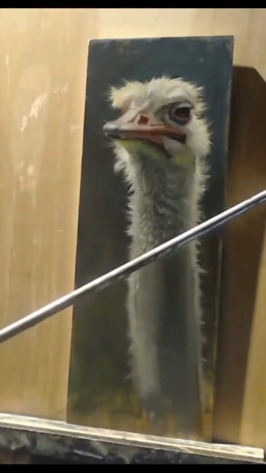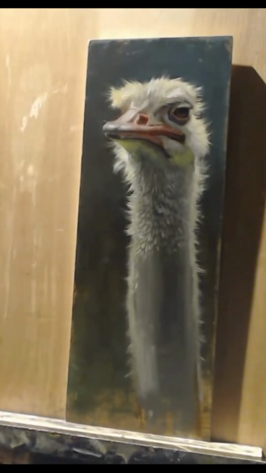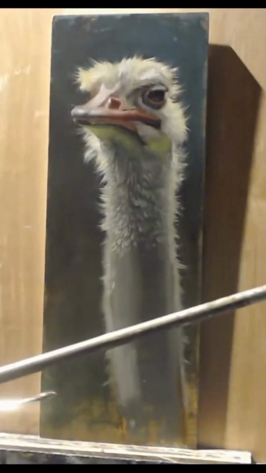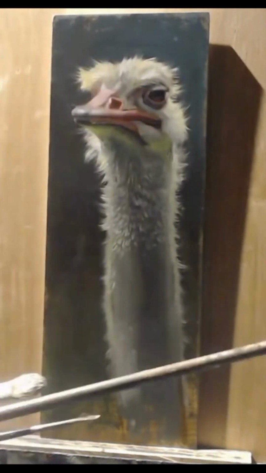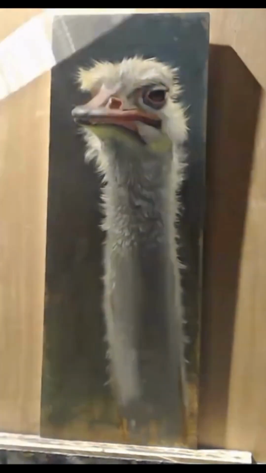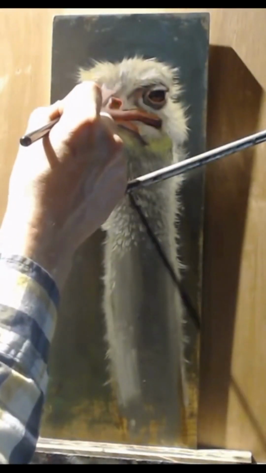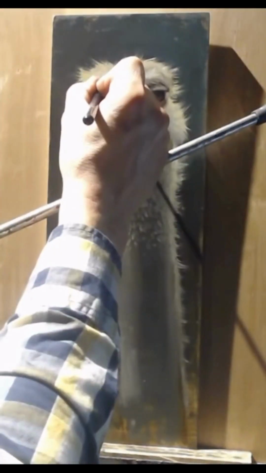But again, because I don't know ostriches, I better copy what I see, because I don't know what I can get away with and what I can't. And so it's not like a figure that's not a commission. I mean, I know my human anatomy. I've done many, many studies. I've looked at different people in different lights and different positions, and I've experimented a lot.